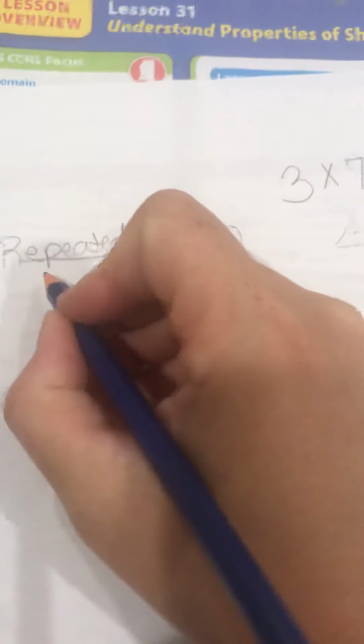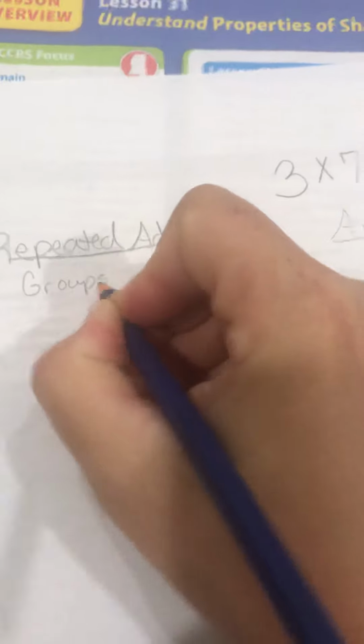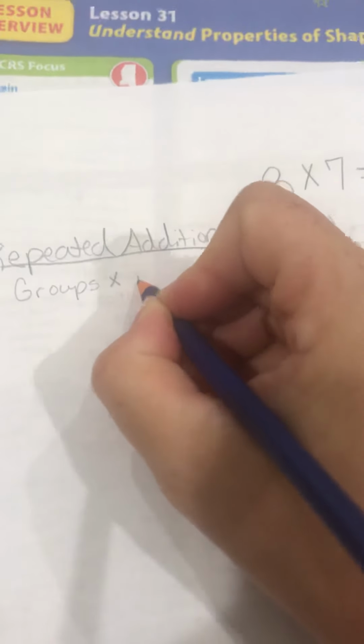Now, later on we will talk about the commutative property more, and we'll learn that you can switch the order of these factors and it won't change your answer. But for now, we're going to say that this order has to stay. 3 has to go first, 7 has to be my second factor. When you're doing repeated addition, you always want to remember that your first factor is your groups. So it's groups always times what goes in your group.